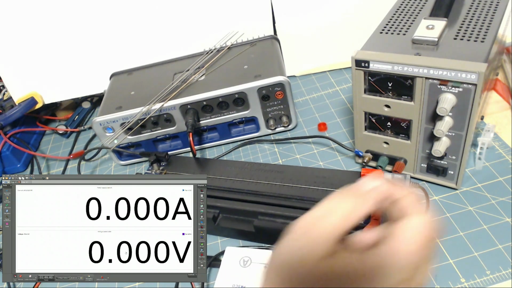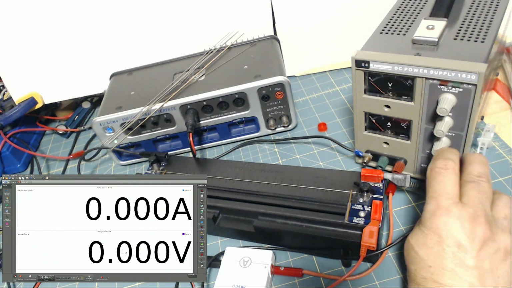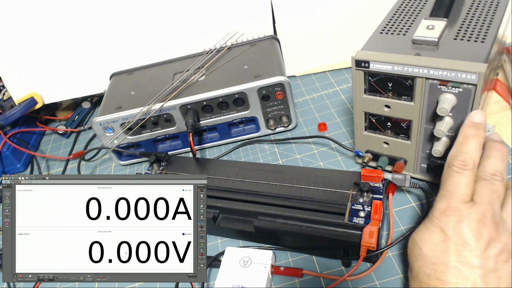This is my power supply. I'll be using it as a constant current power supply. That's different than you would normally get with the battery. The battery is constant voltage. Here I'll be adjusting this so that the current is always the same and the voltage will just jump around to suit the situation.